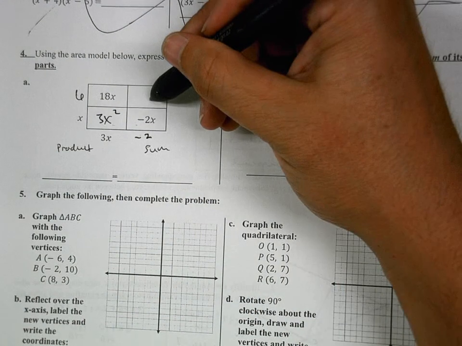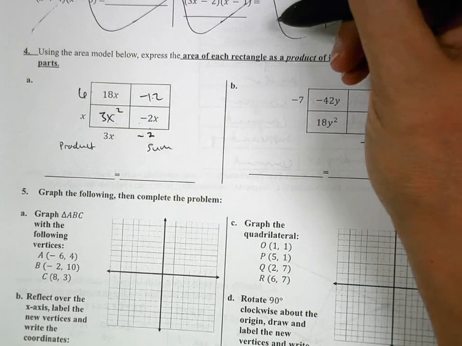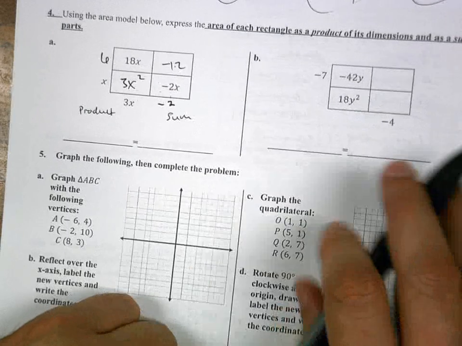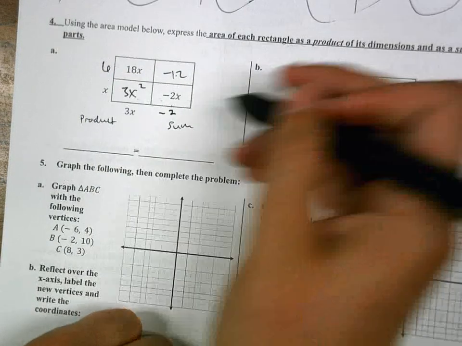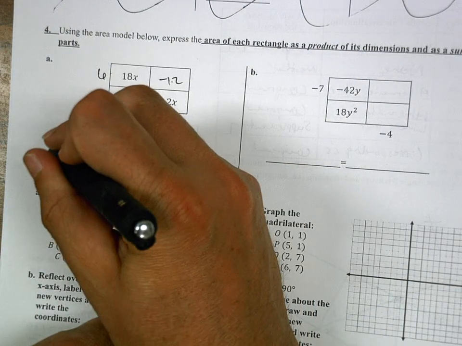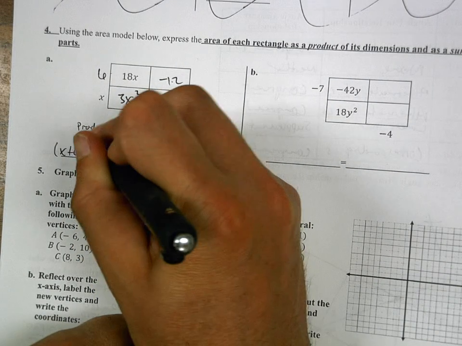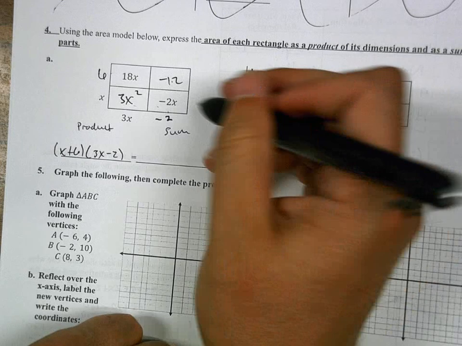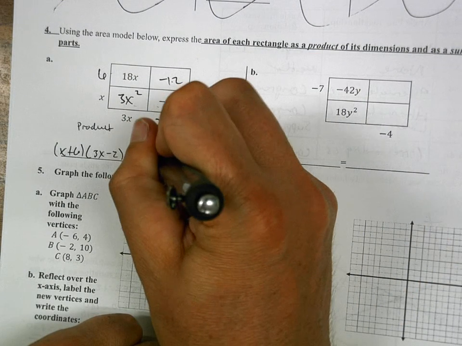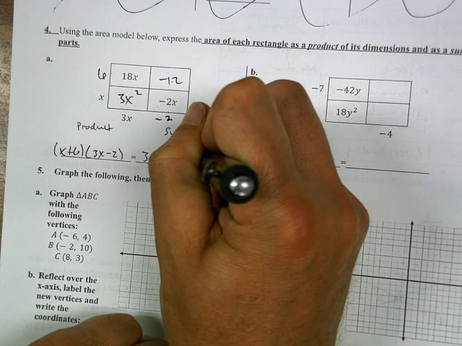For this last box, I have negative 2 times 6, which is negative 12. So our product is going to be the outsides multiplied together. I have a positive x and a positive 6, so that's x plus 6, and 3x minus 2. For the sum, we add them all together, 3x squared plus 16x minus 12.